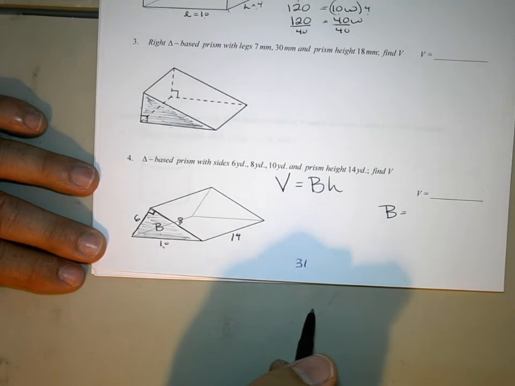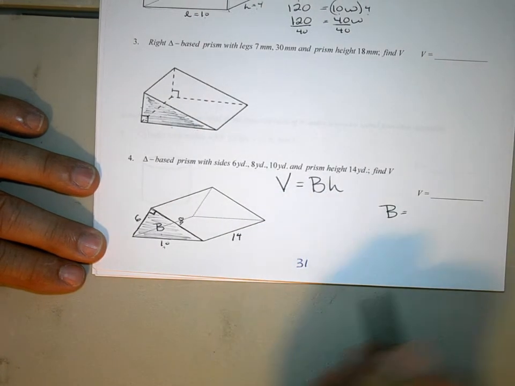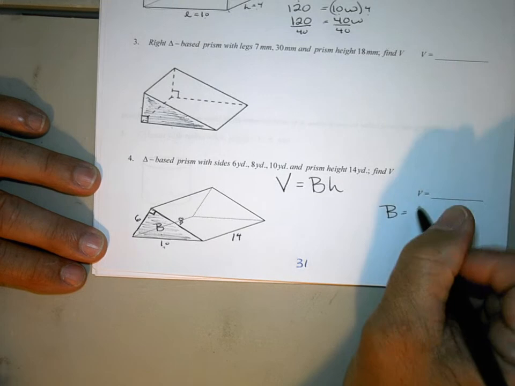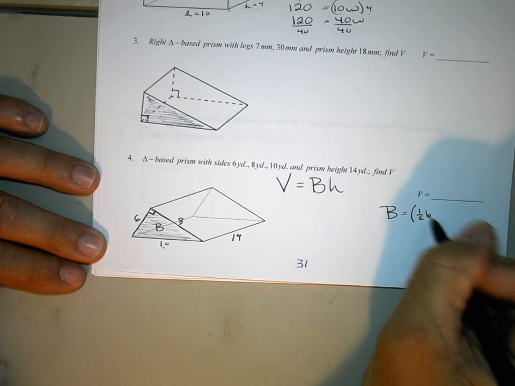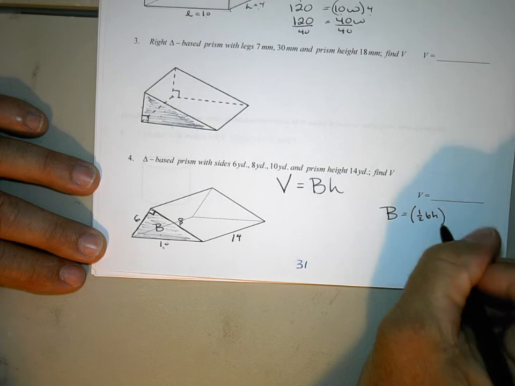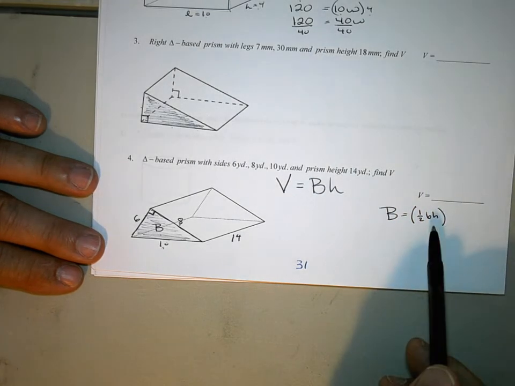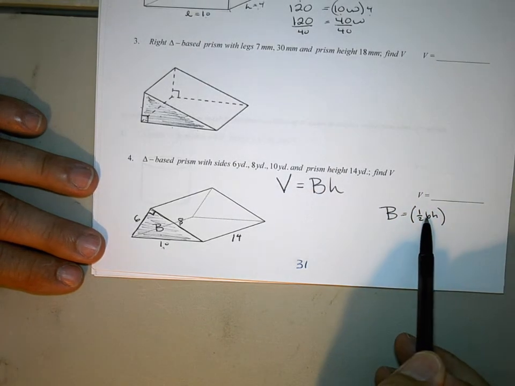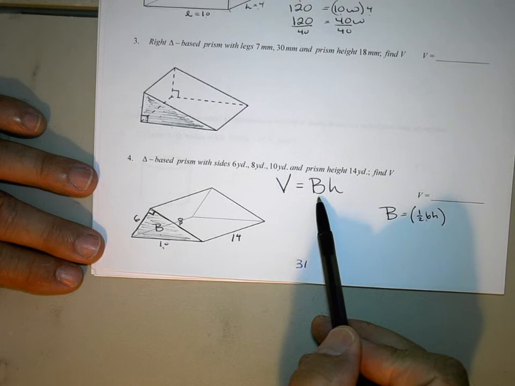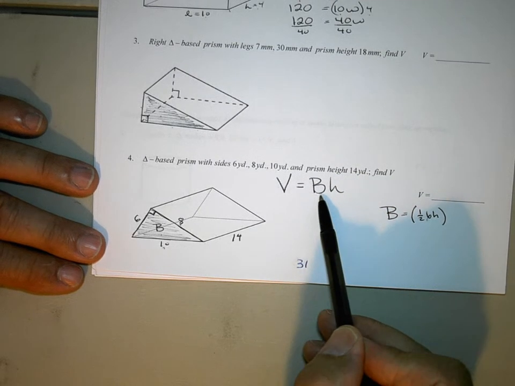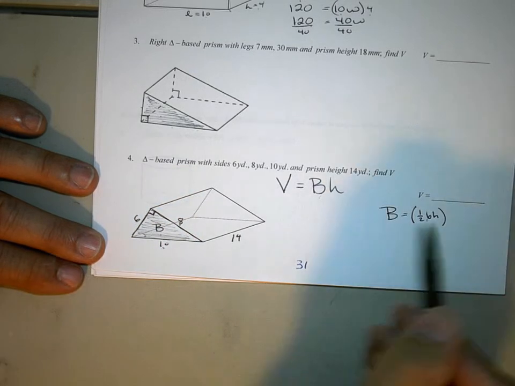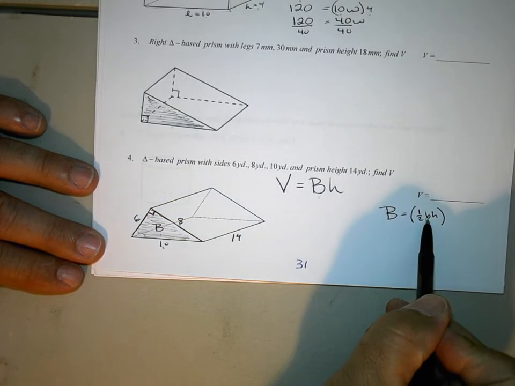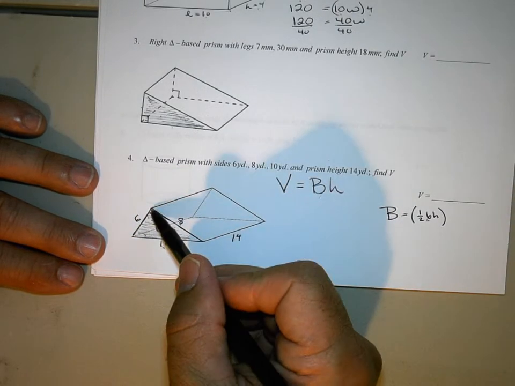So remember, to find the area of a triangle, in this case the base is a triangle, so to find the area it's 1/2 the base of the triangle times the height of the triangle. And this is where students get confused a lot. Here we're saying the base of the triangle, here we're saying the base of the prism. Big B is always the area of the base of the prism. In this case, when we use lowercase b's, we're talking about a base length.